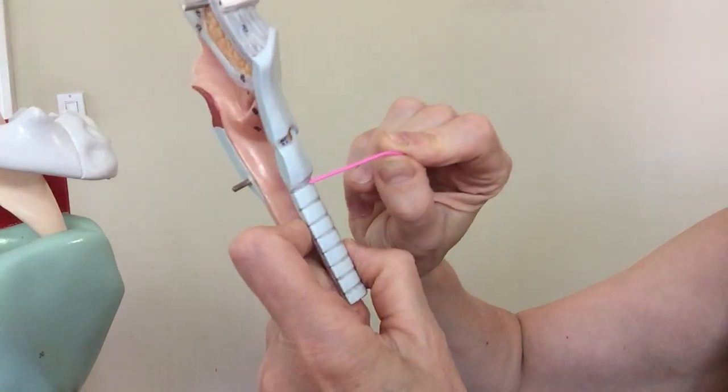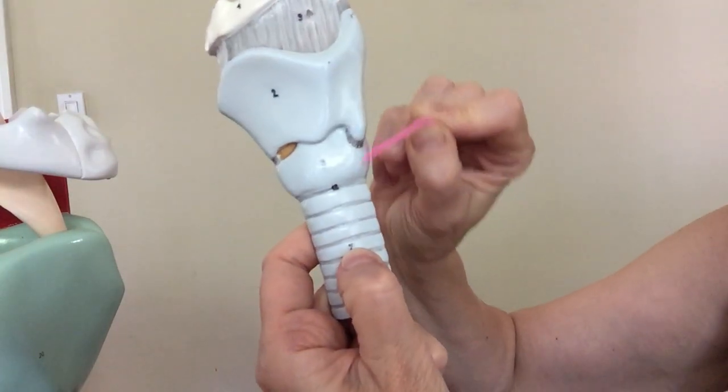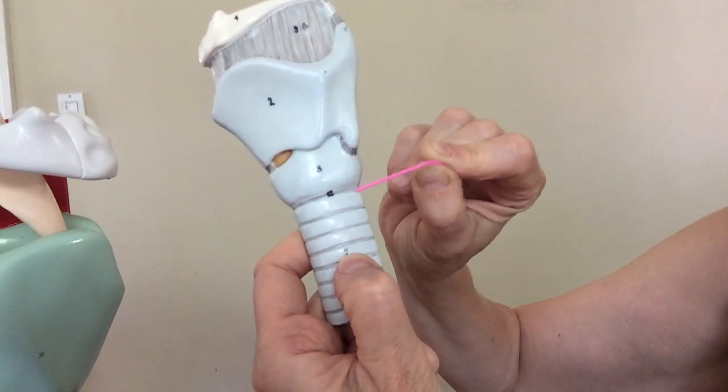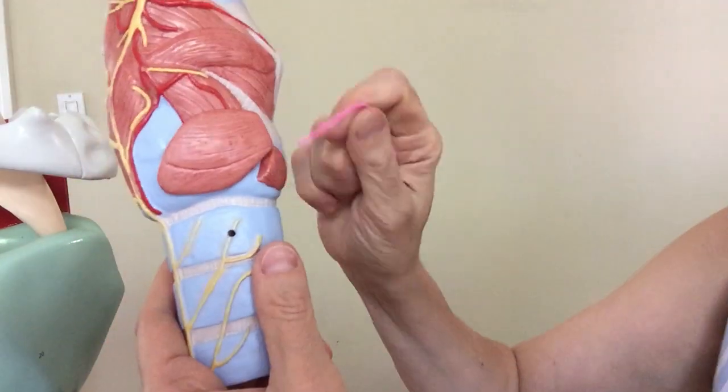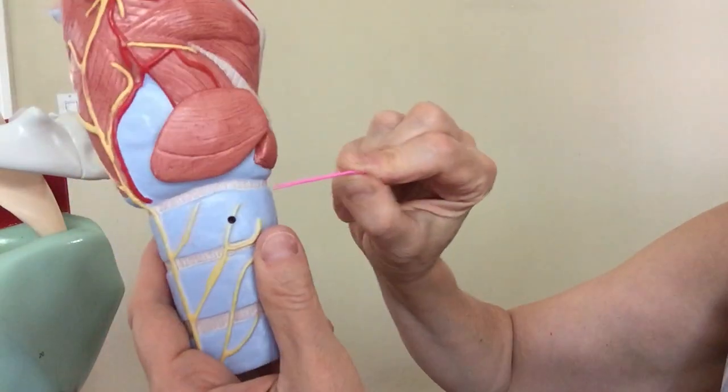There's a membrane between the cricoid up here and the trachea right here, the cricotracheal membrane. On this one, you can see it a little better, right? So the cricoid is up here. Here's the cricotracheal membrane right there. Sometimes this is called the cricotracheal ligament because it just depends how thick you think it is.